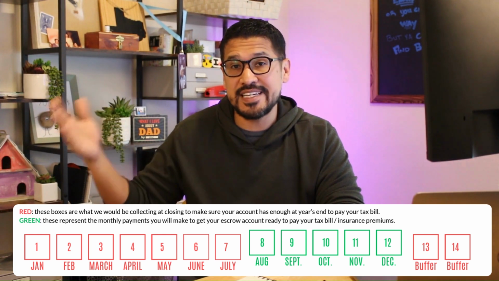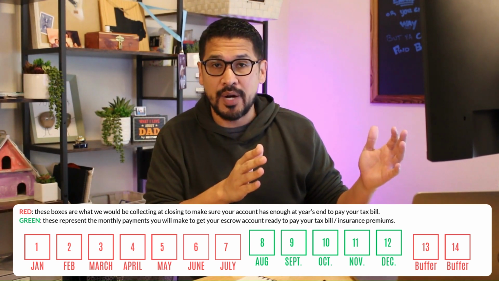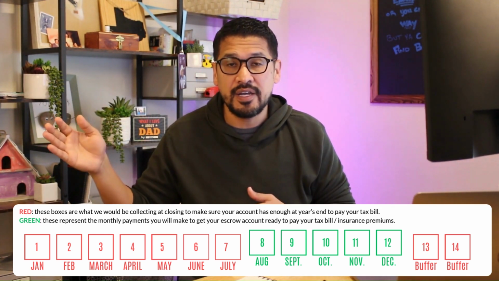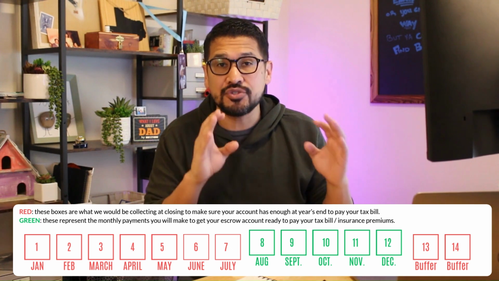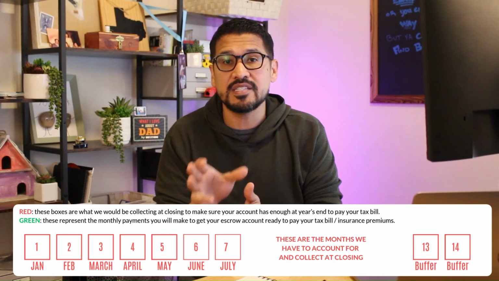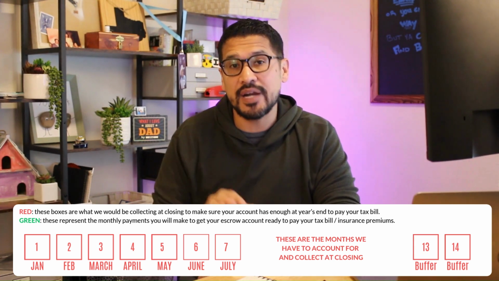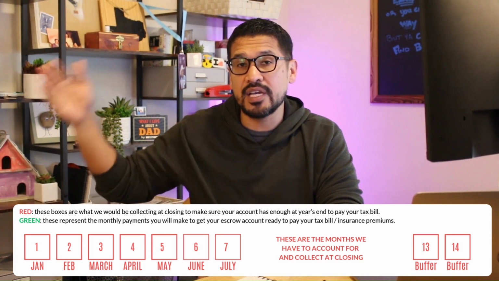So if we need 14 months at the end of the year, 12 for your annual property tax premium and 2 months for buffer, then that means at the point of closing, we know that we need to have an extra 9 months. The moment you close on that house, there needs to be 9 months of property taxes in your escrow account because you're going to make 5 payments in that year that will give us 14 by the time we get to the end of the year. And so you'll notice that the escrow account on your closing disclosures will have a huge collection for 9 months.